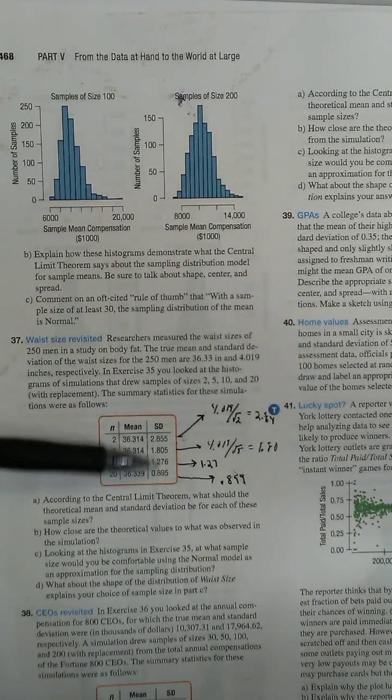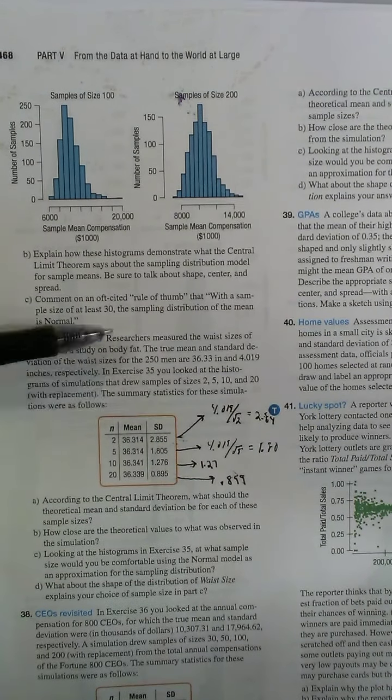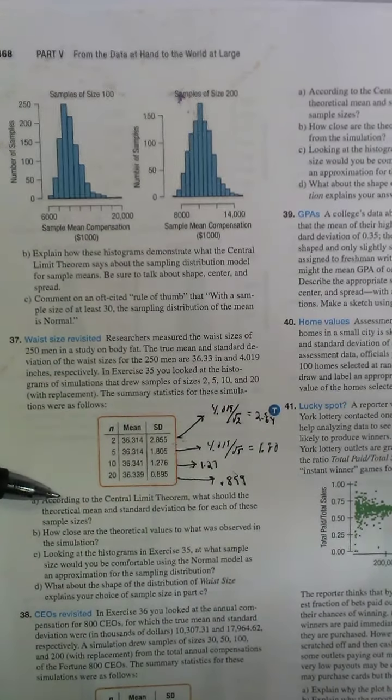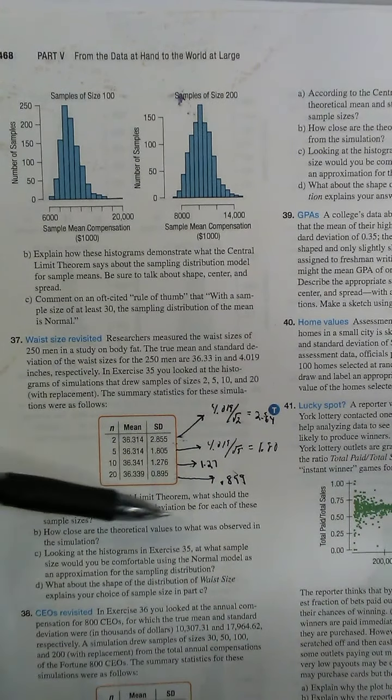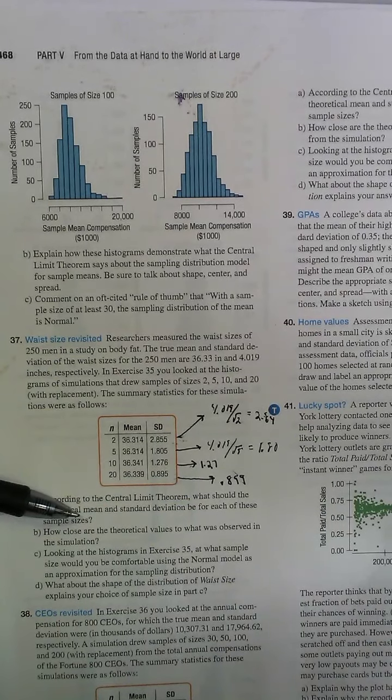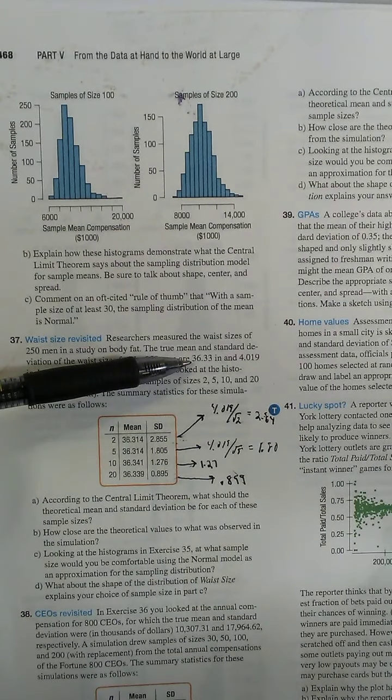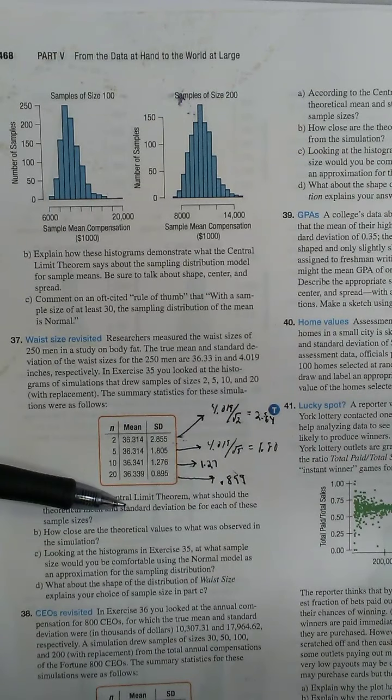Now the question is, okay, what would the CLT expect? So the theoretic mean should be 36.33, should match the population. Now the standard deviation is going to get smaller based on sample size.